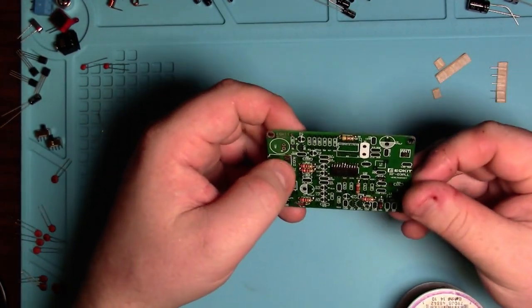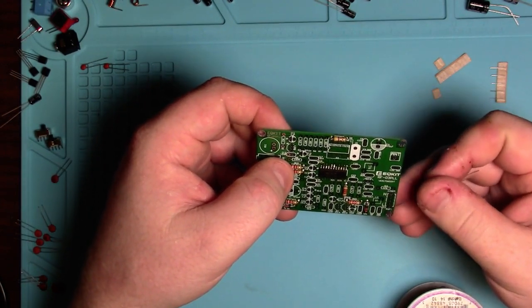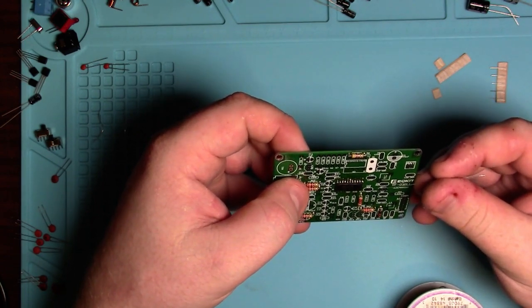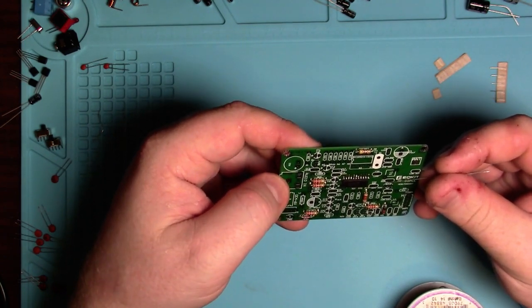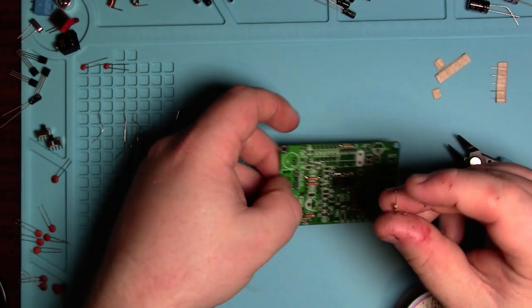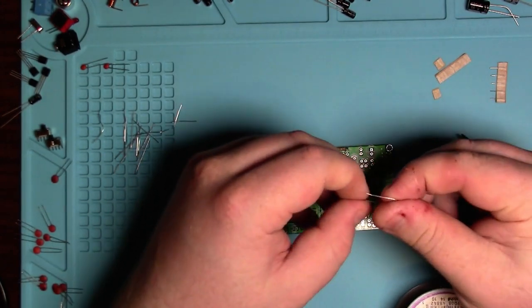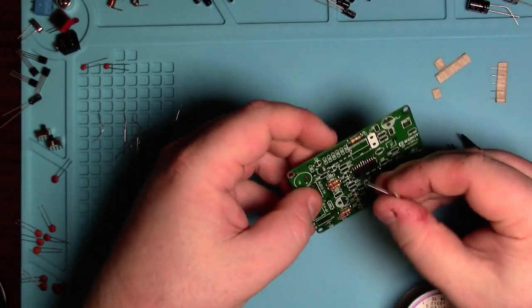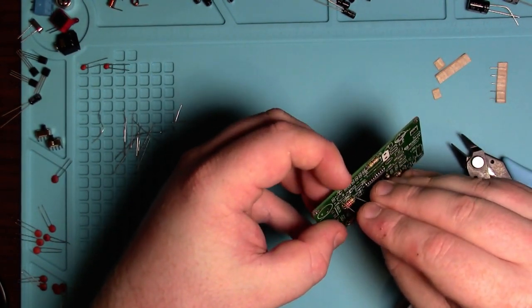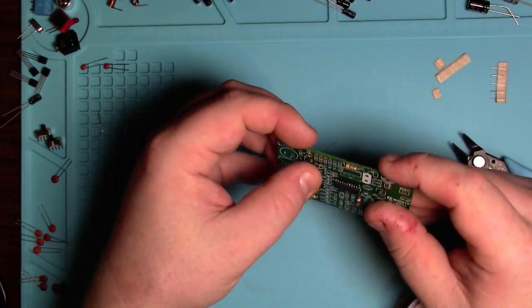So where are we putting 100 ohms? Nope. Here's one. Gonna make sure it kind of looks same direction there.